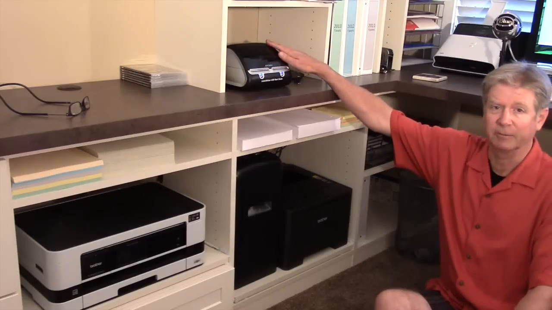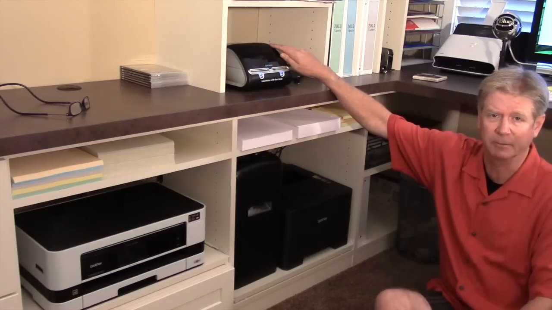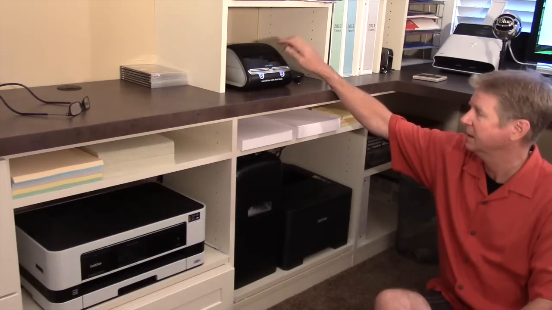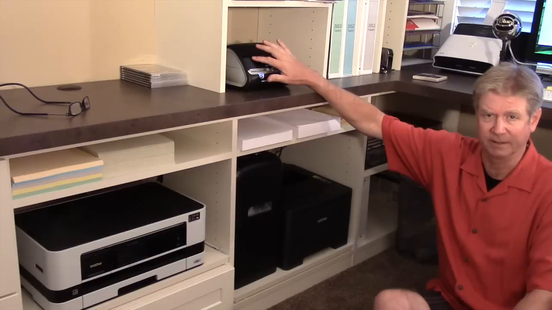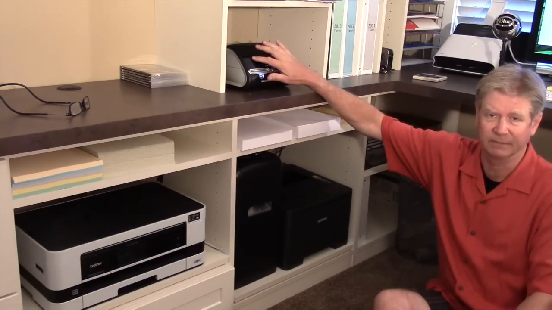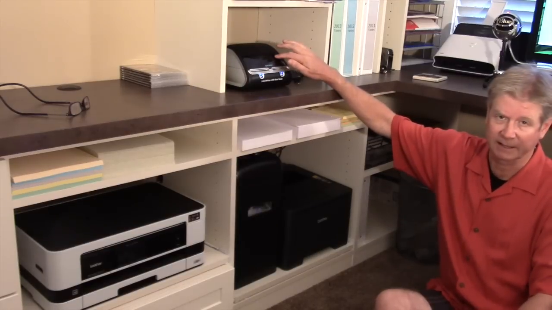Up here is one of my favorites, a little Dymo label printer. It actually has two printers in it. Over here on the left side I use it to print labels, usually for letters and that kind of thing. And then on the right I can actually print stamps. I use stamps.com. It's really kind of a neat setup, so I can print my own postage.